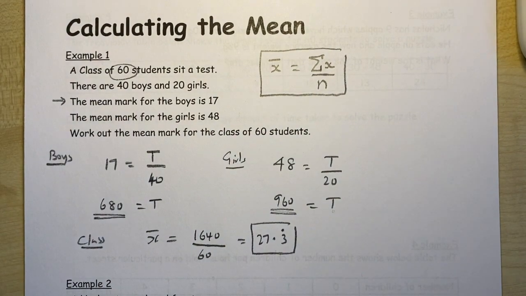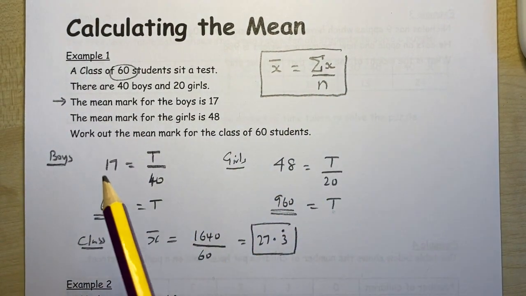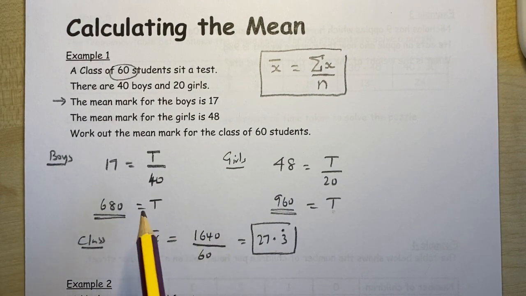Effectively what we've done there is we've used the very basic mean formula 3 times, twice in reverse and once as you are used to using it anyway.